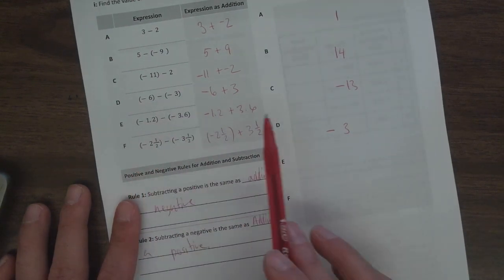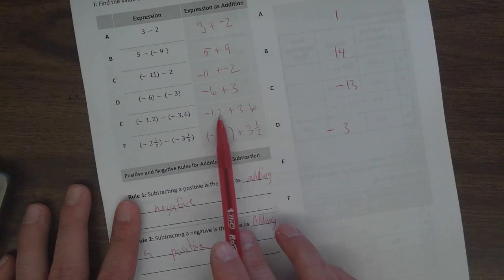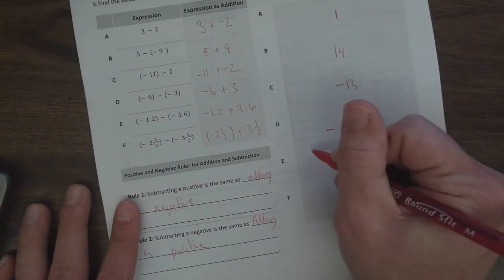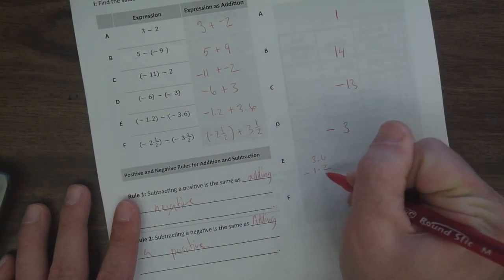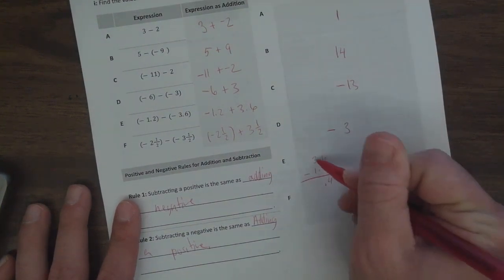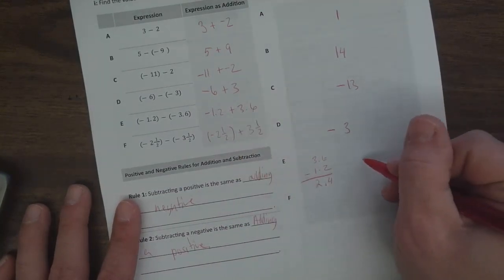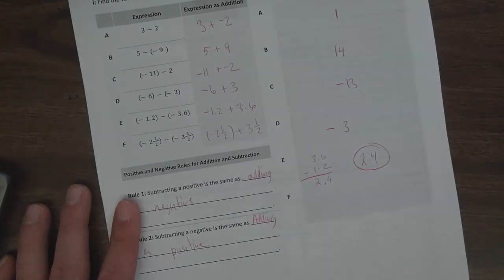And then finally for E, this is negative 1 and 2 tenths plus positive 3 and 6 tenths. So that's a negative plus a positive, or a positive plus a negative. Take the sign of the largest numeral and subtract. And so we line it up by place value, right? Decimals are aligned. And now you subtract 3.6 minus 1.2. And so because 3.6 is positive and it's our largest numeral, our answer is positive 2.4.